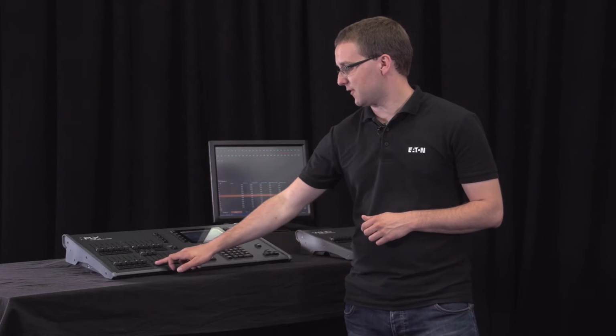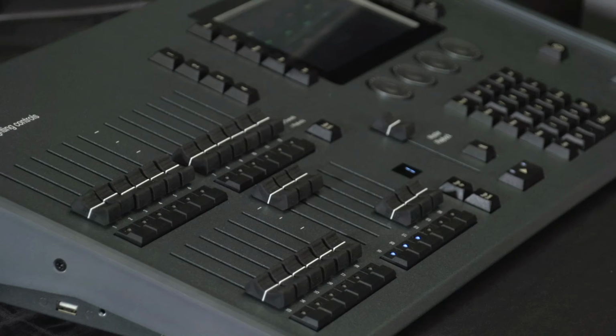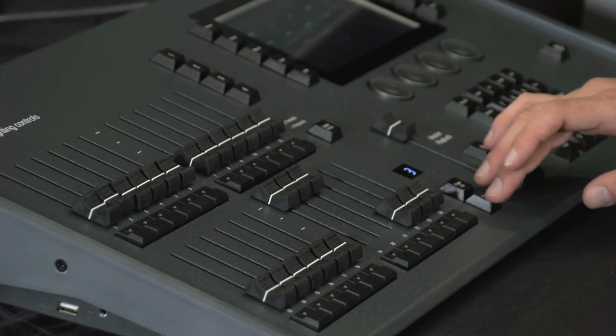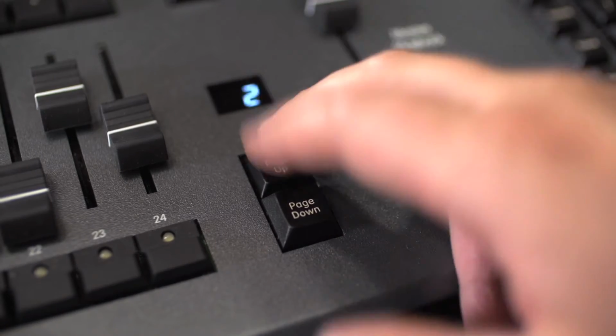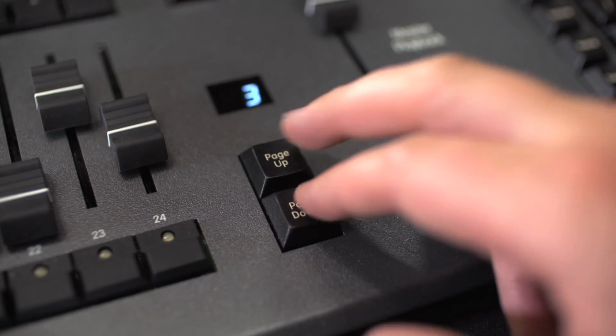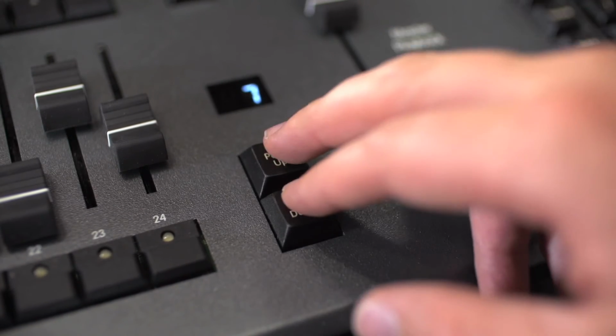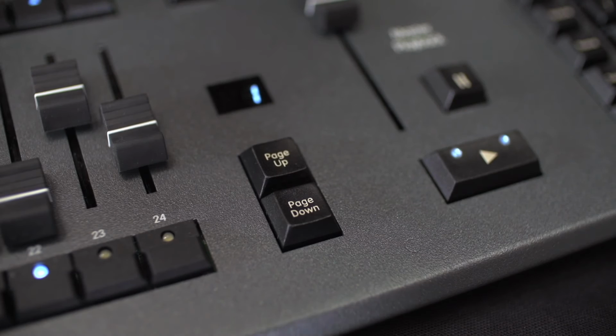The button below the fader allows you to select the channel, ready to control any additional functionality. For example, the channel's colour or its pan and tilt. The page up and page down buttons allow you to page through all the channels on your console. Pressing both at the same time will take you back to page 1.